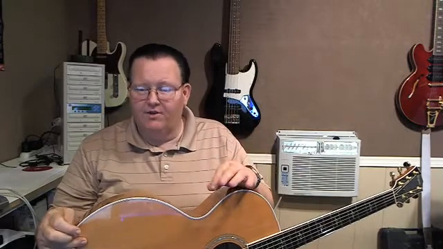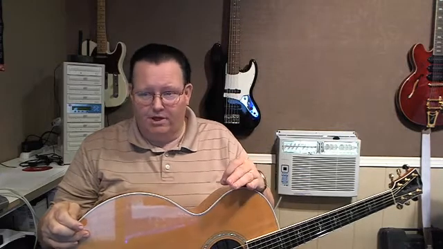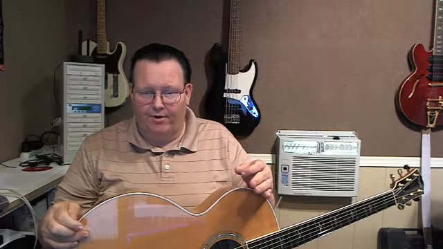Now, the 6 of the key is usually a minor chord, and it's also the relative minor. Every major key has a relative minor, and it's always the 6 of the scale. For instance, the key of G has 1 sharp, F sharp, so the G scale would be G, A, B, C, D, E, F sharp, G. So the 6, or the relative minor of the key of G, would be E minor.